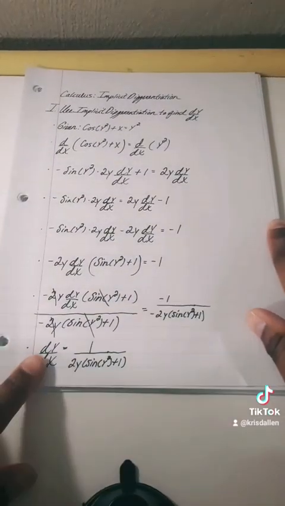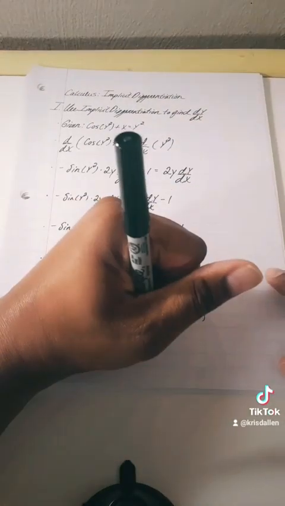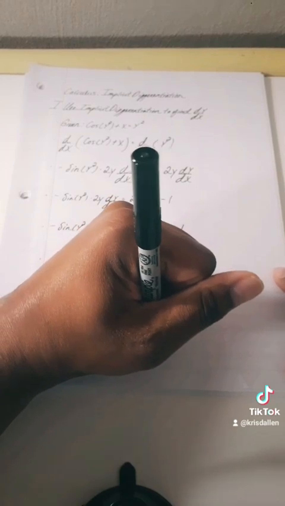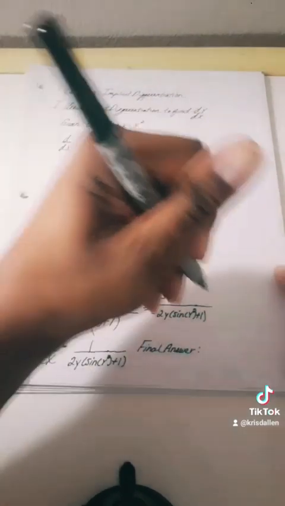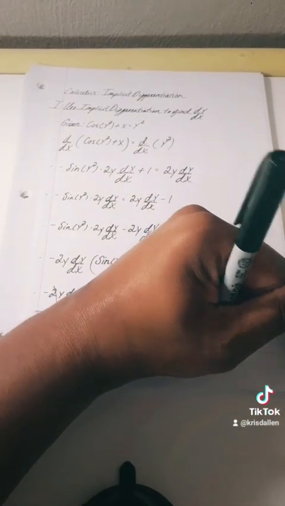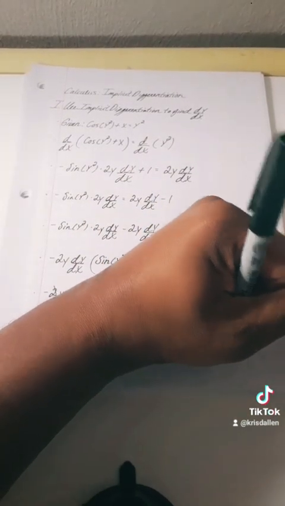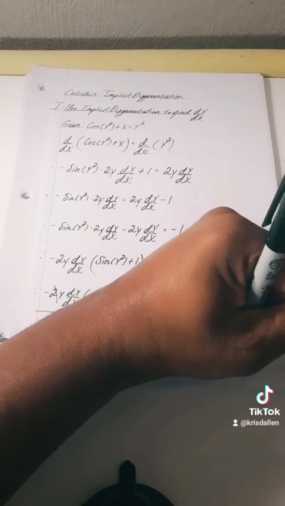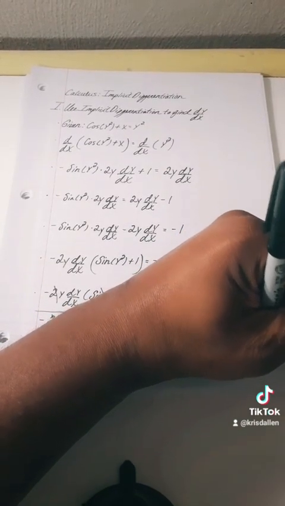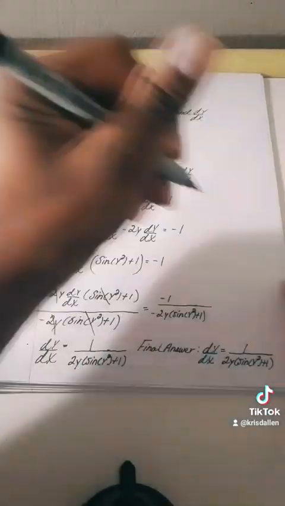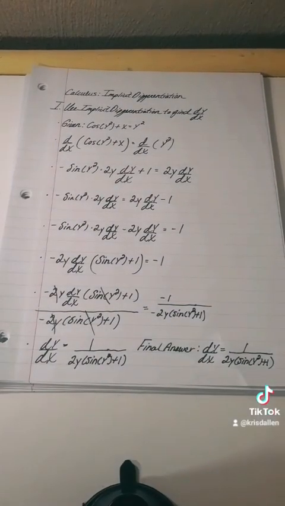And so as you can see here, we've isolated the dy over dx. So your final answer is what we have there. So your final answer is dy over dx is equal to 1 over 2y times sine of y squared plus 1. All right, so let me circle that for you. That'll be your solution.